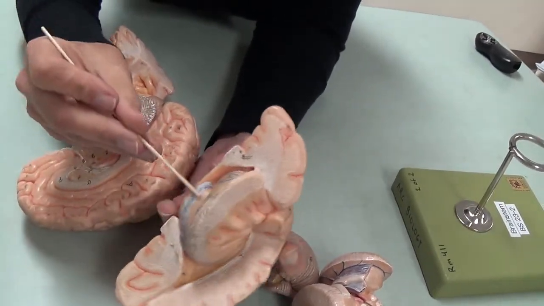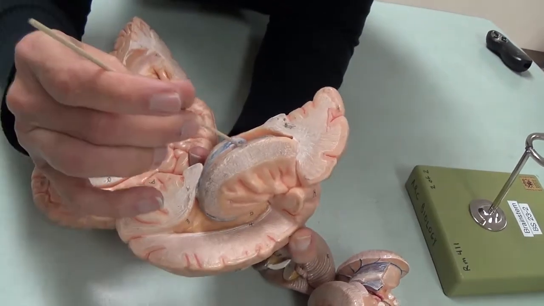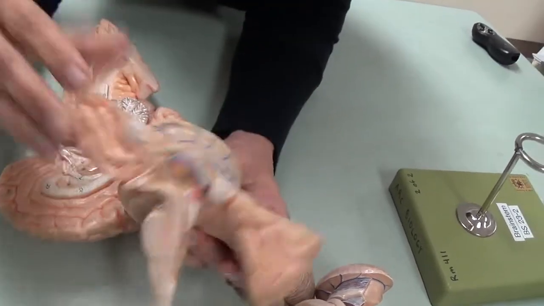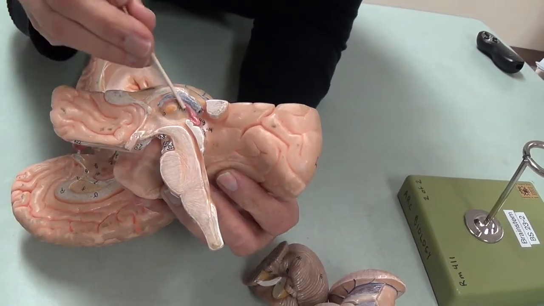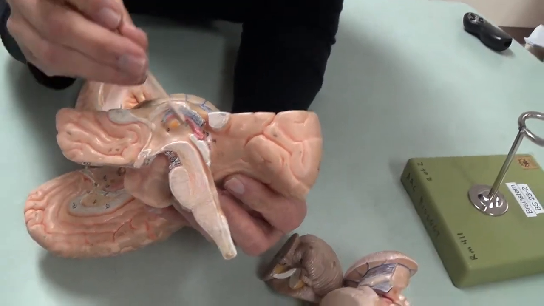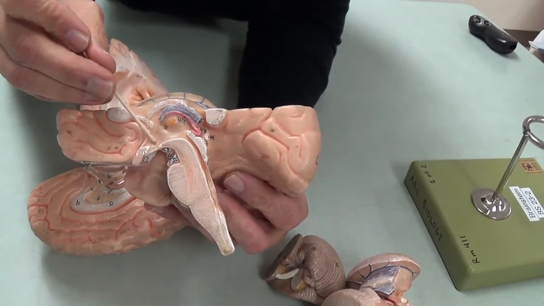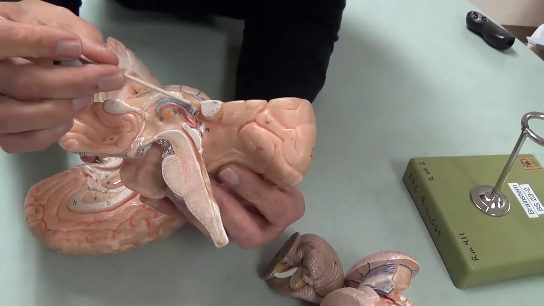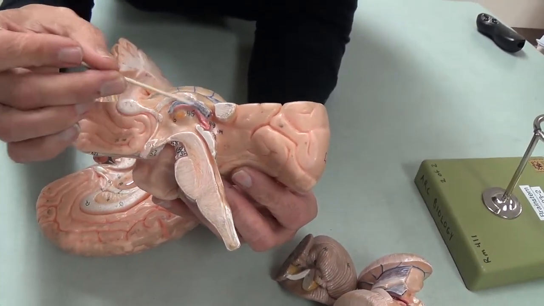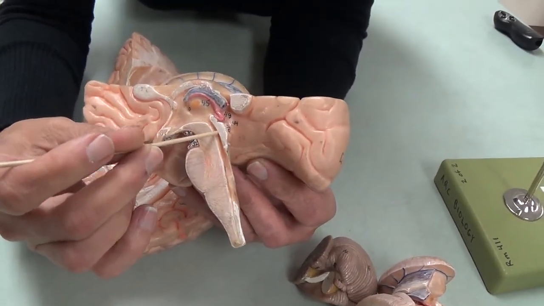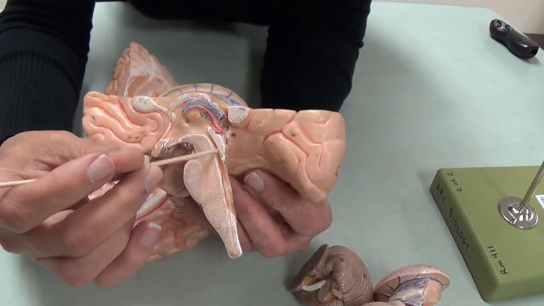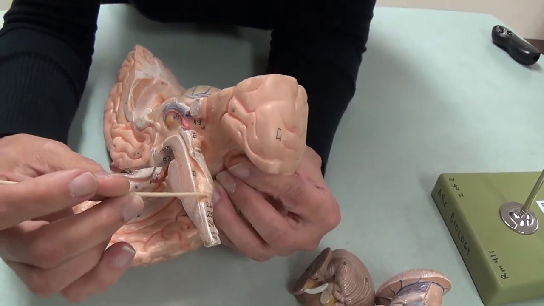CSF is formed by the choroid plexus that we see here, which then passes through the interventricular foramina, which is going to come out here. And now we're in the third ventricle, formed by the thalamus, with the floor formed by the hypothalamus. More choroid plexus in the roof of the third ventricle. And now that CSF passes through the cerebral aqueduct of the midbrain and into the fourth ventricle.